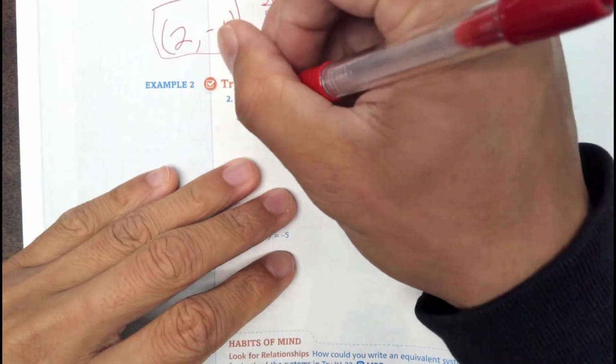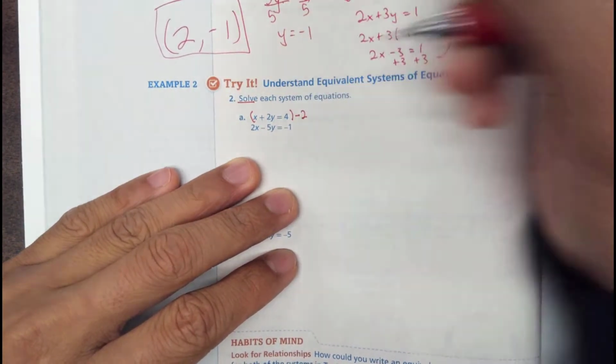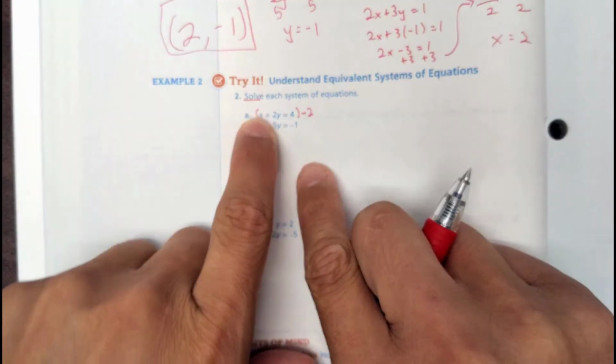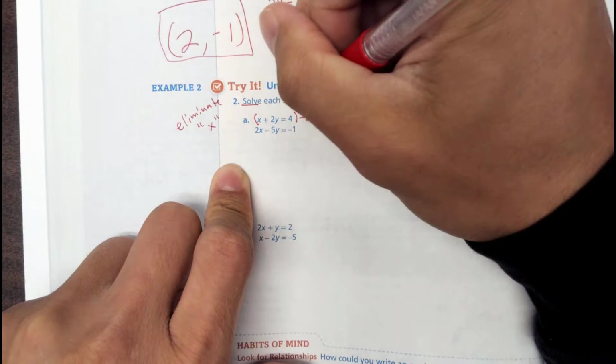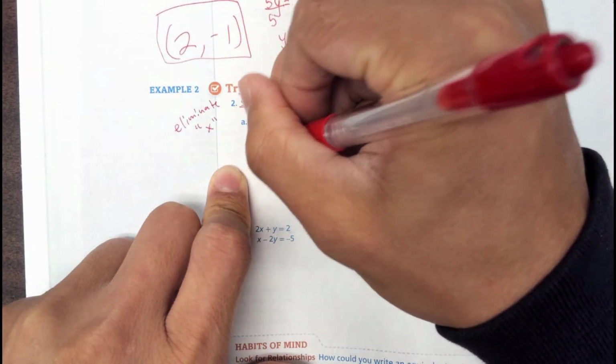So what I'm going to do is multiply this top one by negative 2. And the reason being is I am going to eliminate x. So I'm going to write that note here. I'm going to eliminate x as a variable. If I do that, I'm going to go ahead and distribute negative 2 into each term. That's going to be negative 2x.